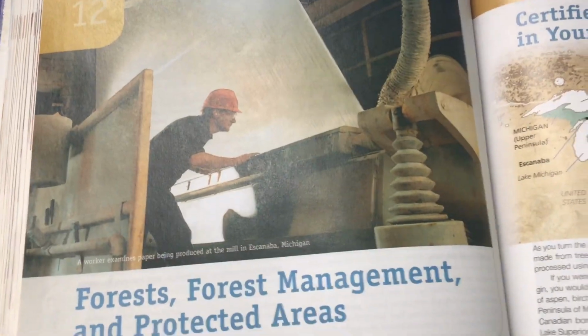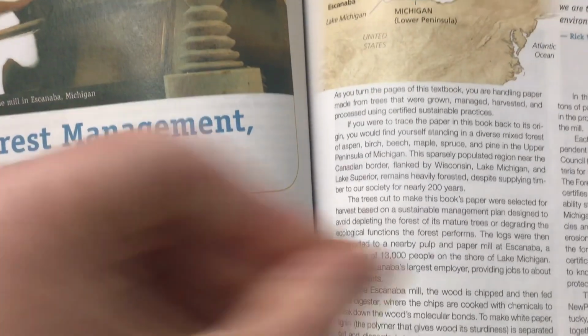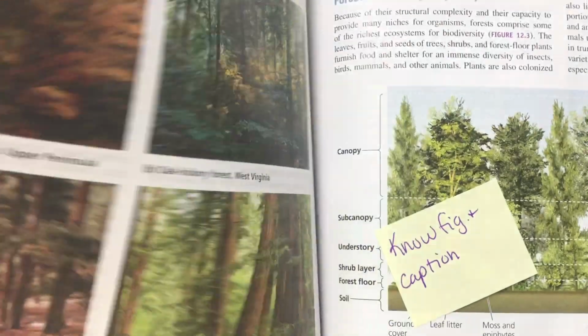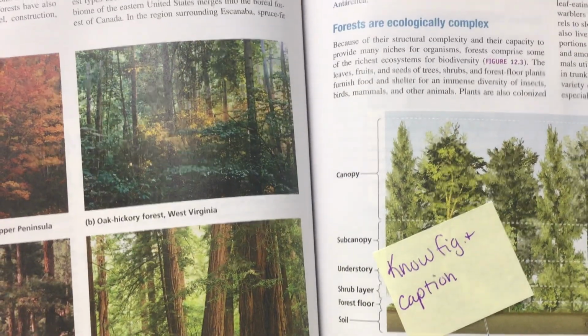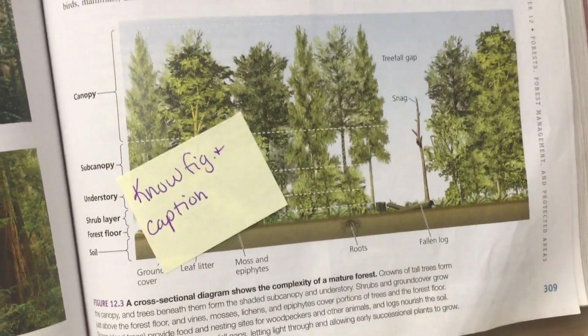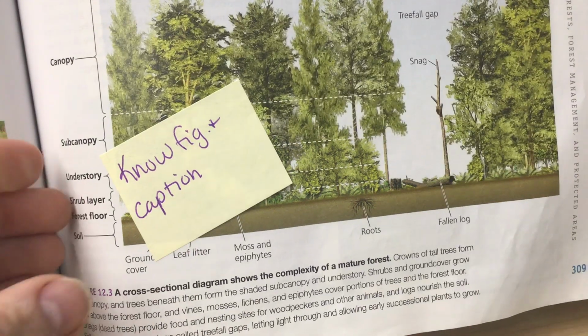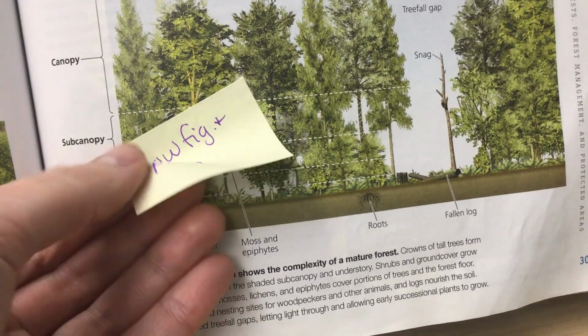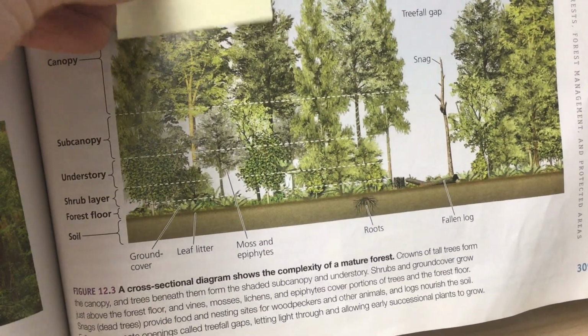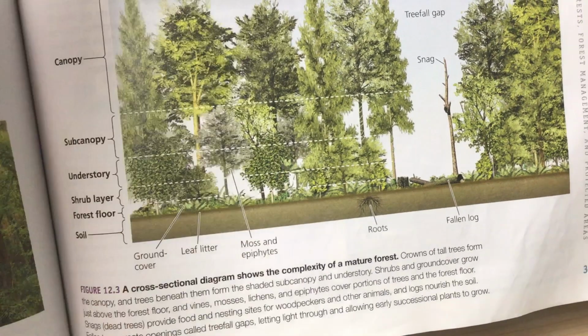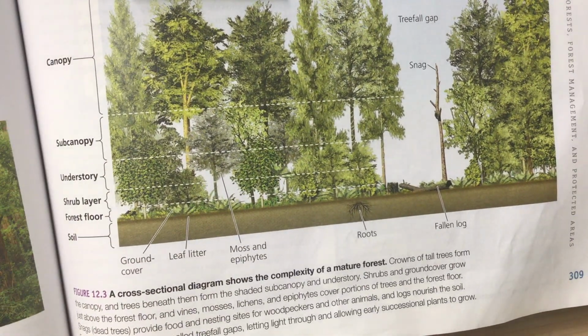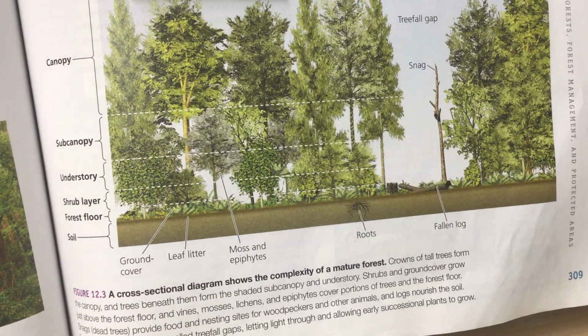Chapter 12, Sticky Notes. We're going to start our sticky notes on page 309. So on page 309, you need to know the structure of a forest. Now I know we don't have a forest here in Santa Clarita, and so some of these terms might be unfamiliar to you. So take some time to really know what the different parts of a forest are with their terms, because again, you're not used to this.